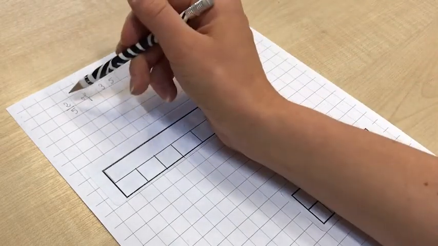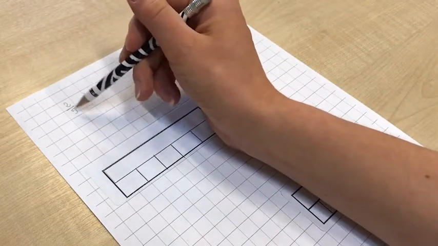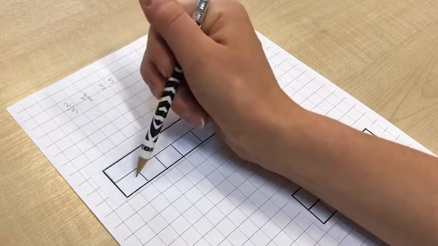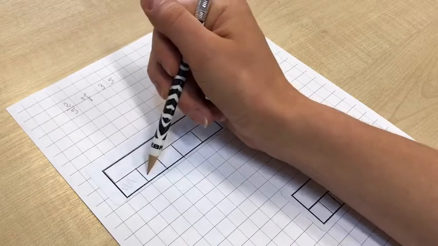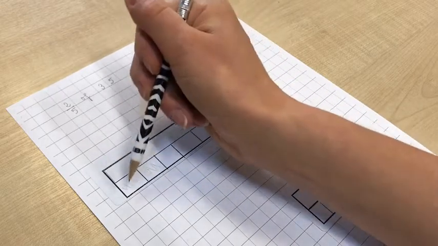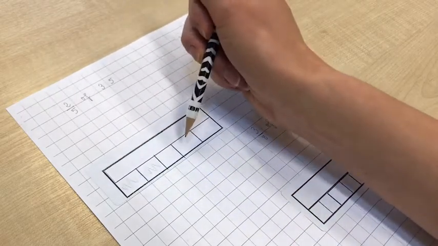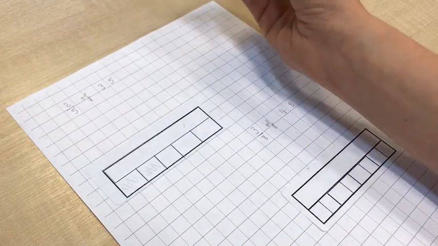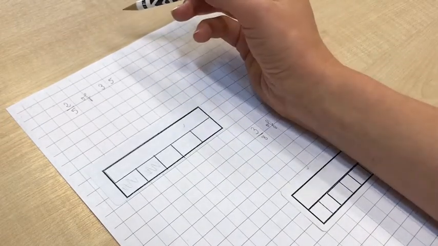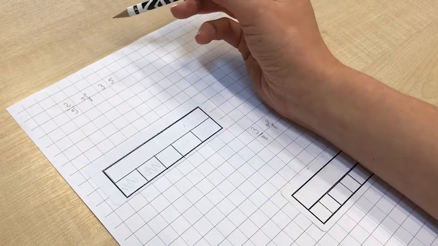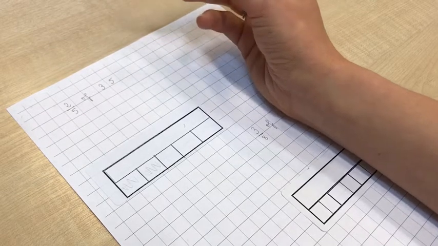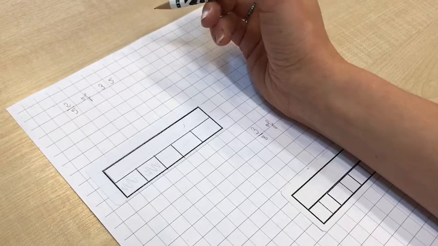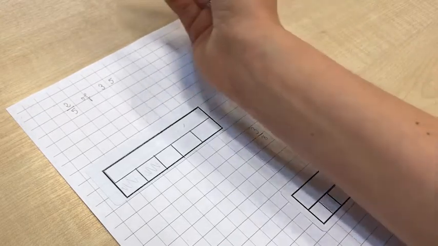Now, when you've got 2/5 of a number, you don't just want one of the bits, you want 2 of the bits. So when we work out what 1/5 is, then we're going to want to multiply that by 2. So the rhyme that we use to help us with finding a fraction of a number is divide by the bottom, times by the top, and that's where your fraction will hit the spot. So let's see how that works.